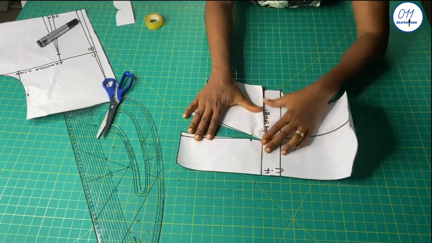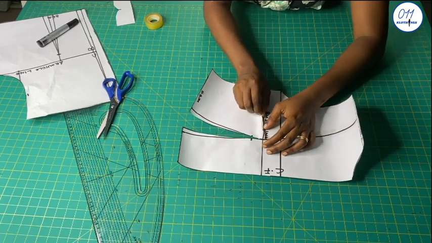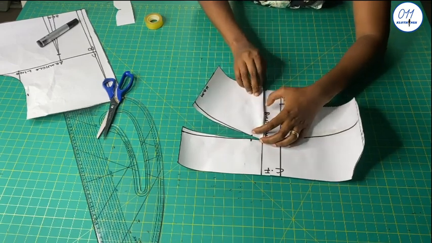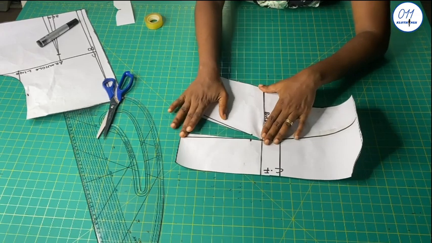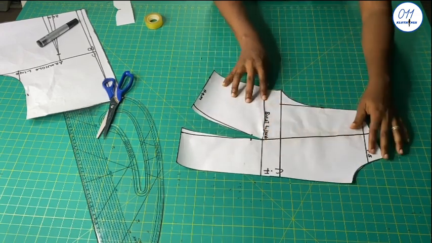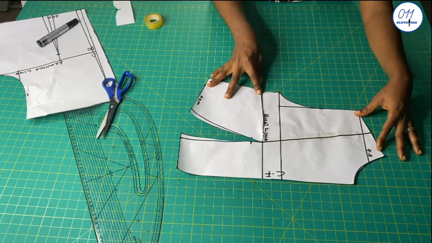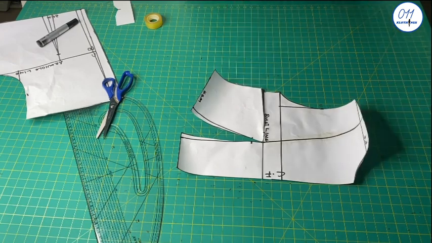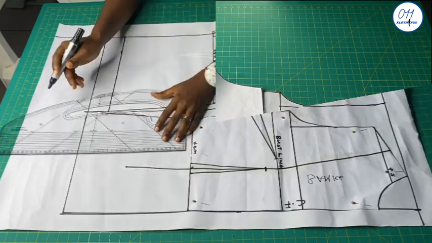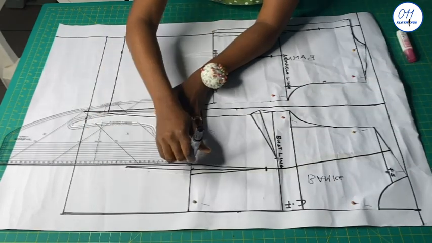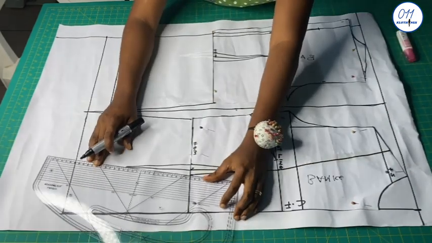So that's it, guys. In the next tutorial, I'll be showing us how to modify this half scale pattern into a full scale basic bodice pattern. So this is the full scale basic bodice pattern. I will be demonstrating how to do this in my next tutorial.